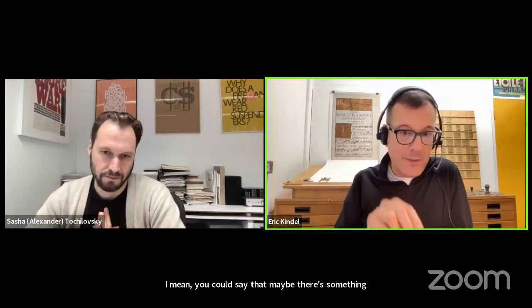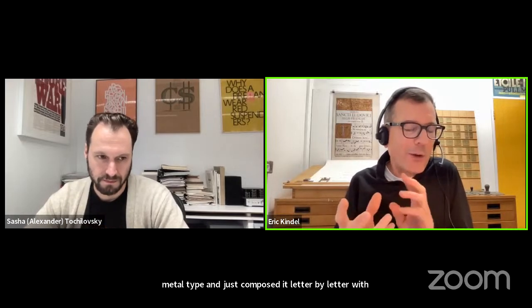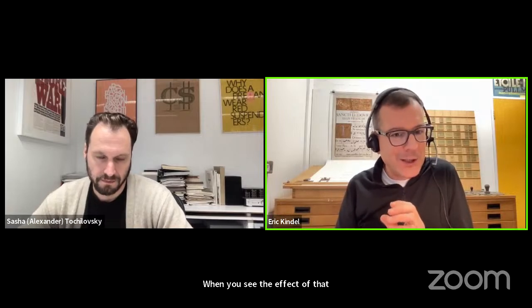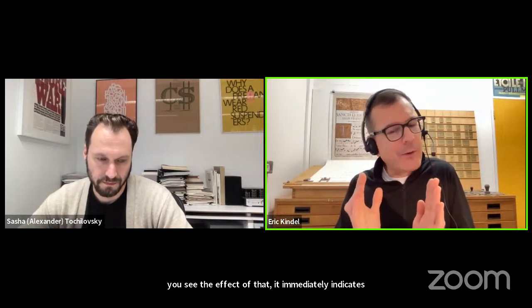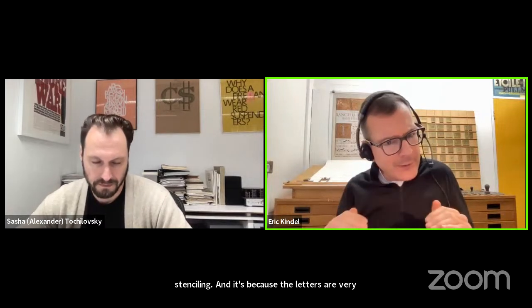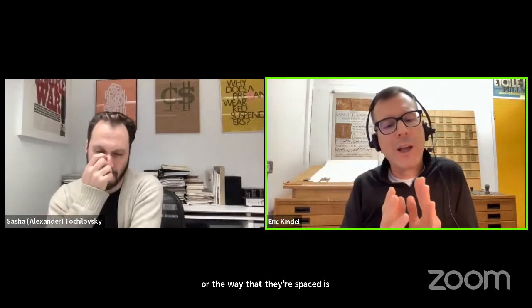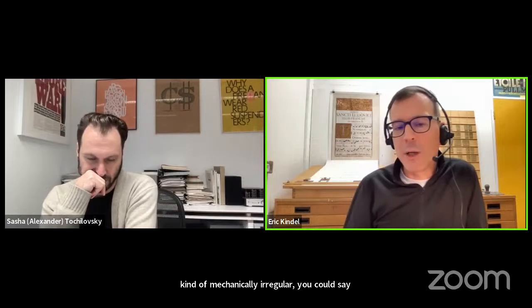You could say something similar happens if you try to do the same thing with metal type and compose it letter by letter with your hands. When you see the effect of that, it immediately indicates stenciling. It's because the letters are very regular, but they're shifted or angled slightly, or the baseline's not quite straight, or the spacing is mechanically irregular. And after you've looked at quite a bit of this work, that jumps right out at you.